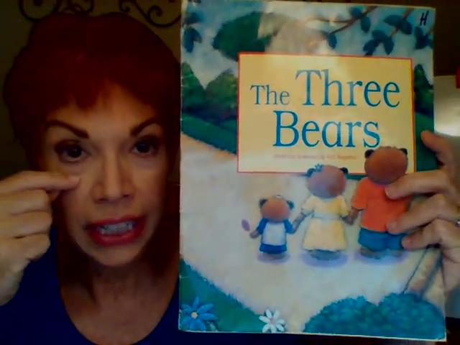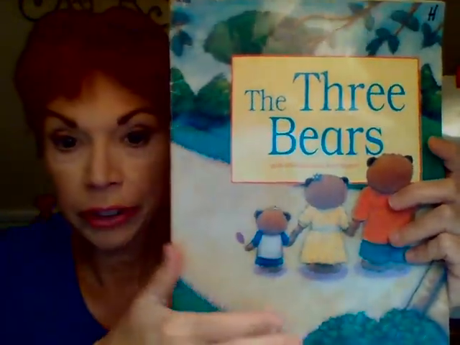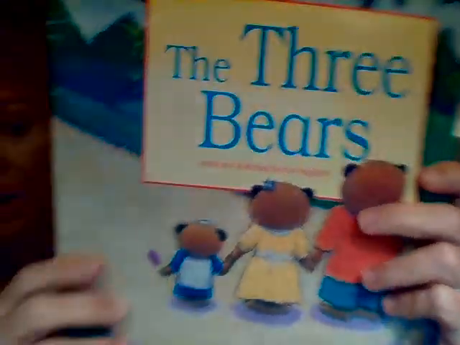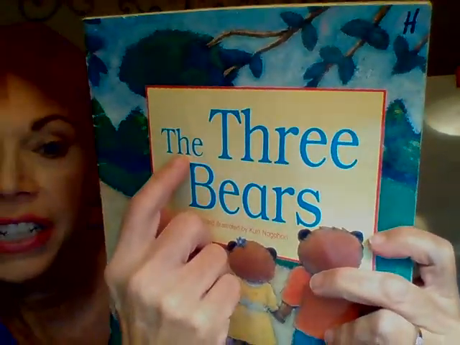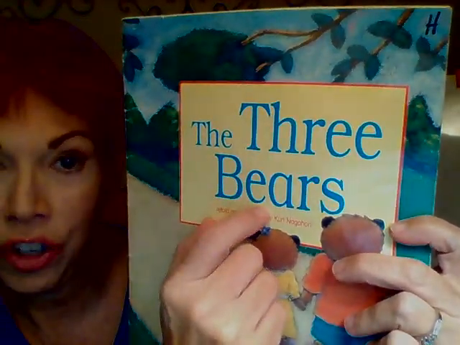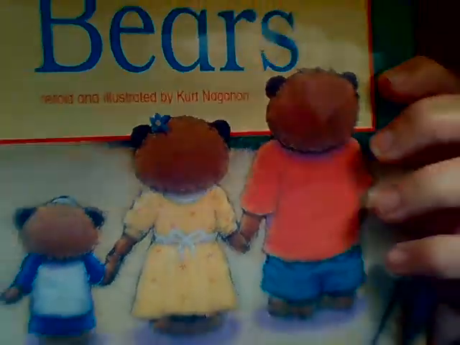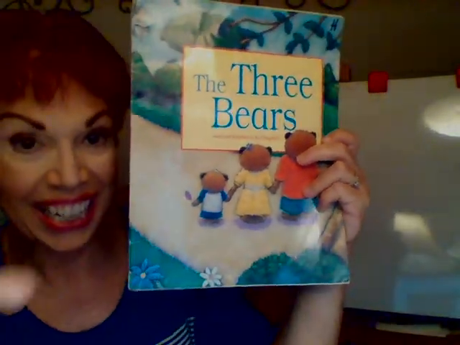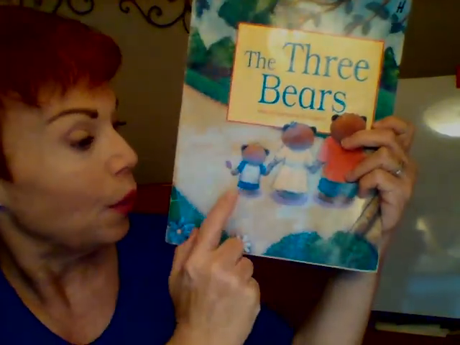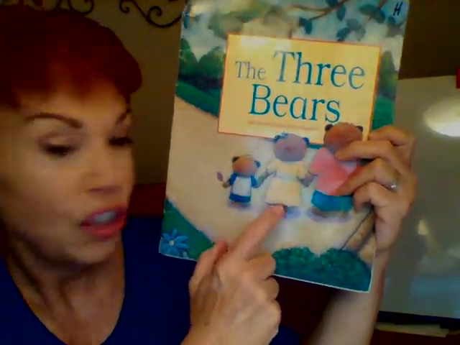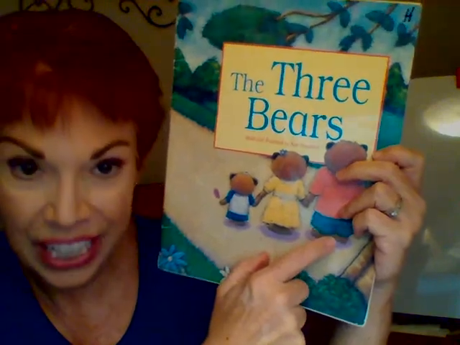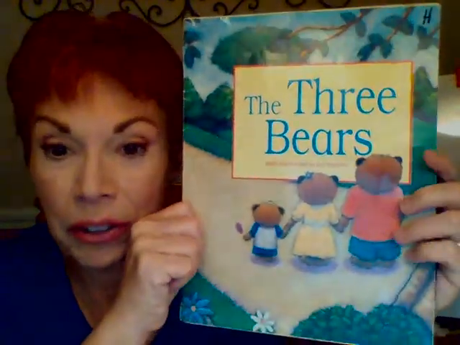Now let's use our eagle eye and look at the front cover. I see the title. The title is The Three Bears. And when I look at the illustration, I see three bears. Let's check. Counting finger. 1, 2, 3. Yes, there are three bears.